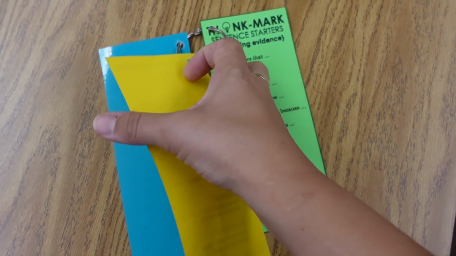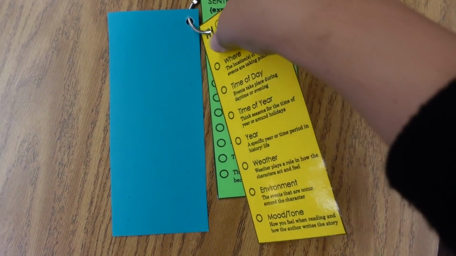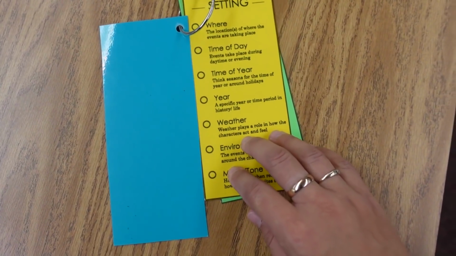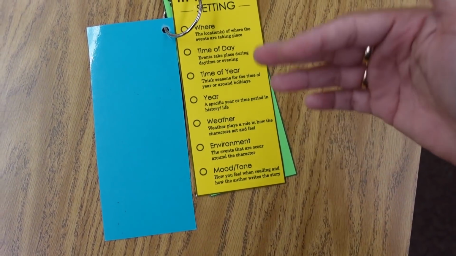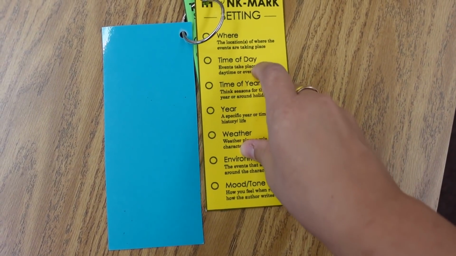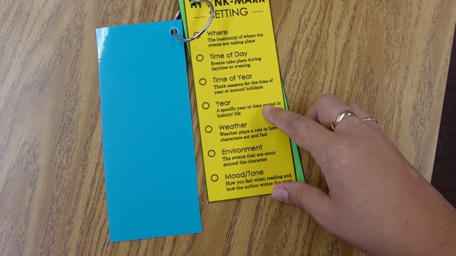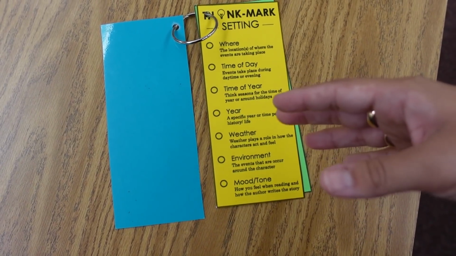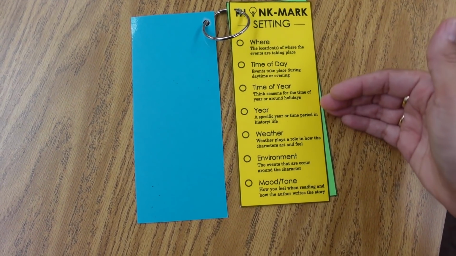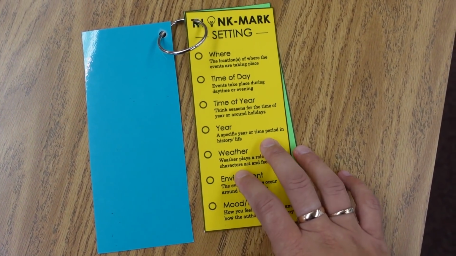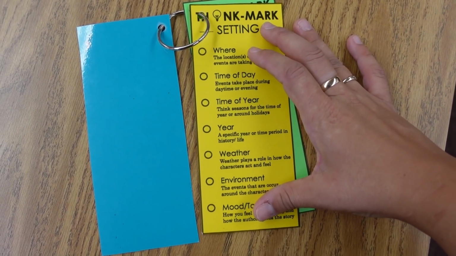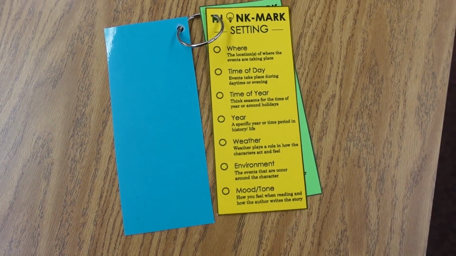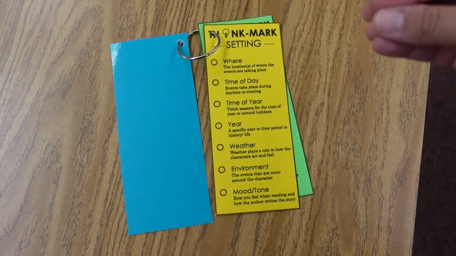And then we've also started working on setting. So I have a setting graphic organizer to help my students pull information out. So we have the where, the time of the day, the time of the year itself, the weather, the environment, the mood, and it has different things for students to consider as they're thinking about setting, especially as we start working on our personal narratives and students need to be very, very descriptive.